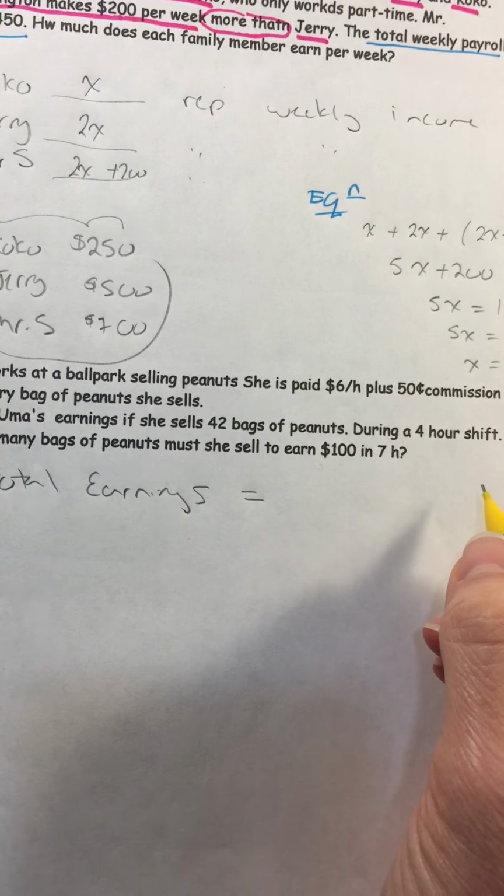So in question A, it says find her earnings if she sells 42 bags of peanuts in a 4-hour shift. So I know her total earnings will equal $6 an hour times the 4 hours that she works. And in addition to that, she's going to get 50 cents for each of the 42 bags that she sells.